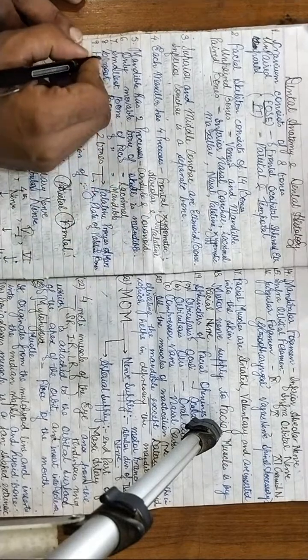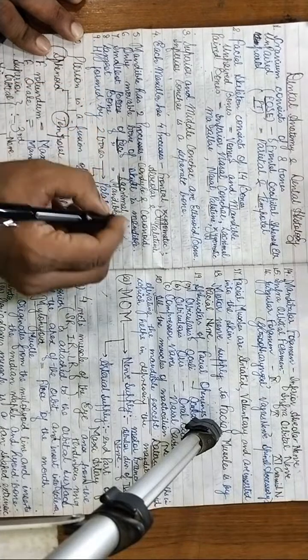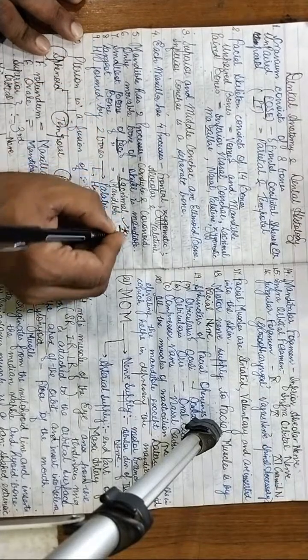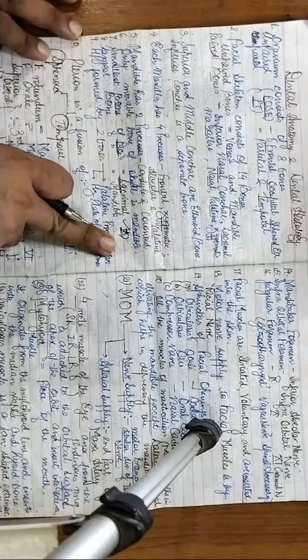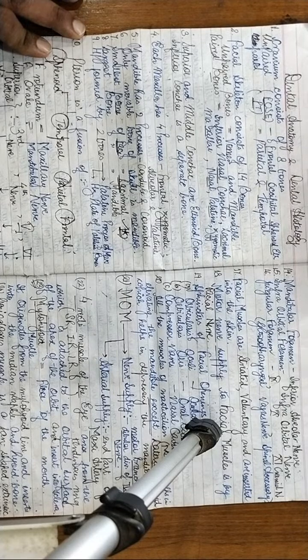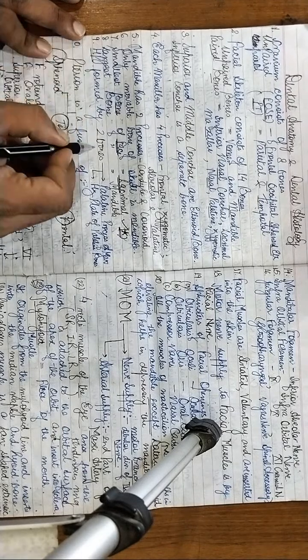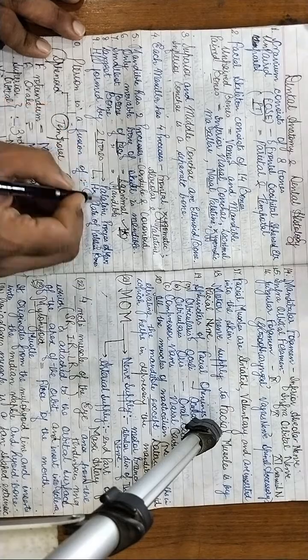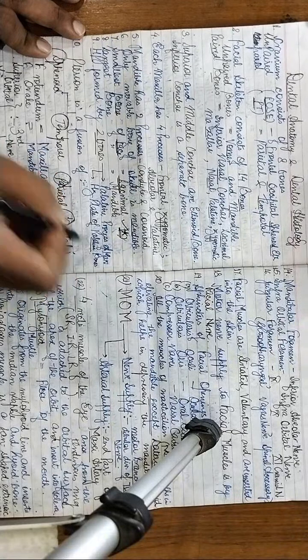Now moving on to the next MCQ: the smallest bone of the face. The smallest bone of the face is the lacrimal bone. I'll make a star over here. The smallest bone of the face is the lacrimal bone. Do remember, students. Moving on to the next important MCQ: the largest bone of the face is the mandible, and the hard palate is formed by 2 bones, the palatine process of the maxilla and the horizontal plate of the palatine bones.